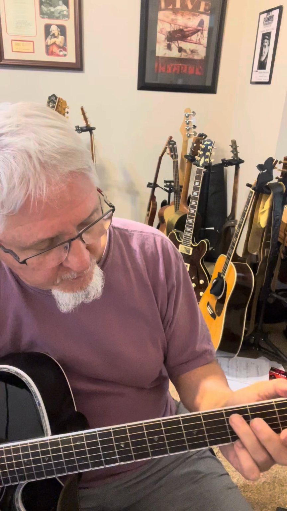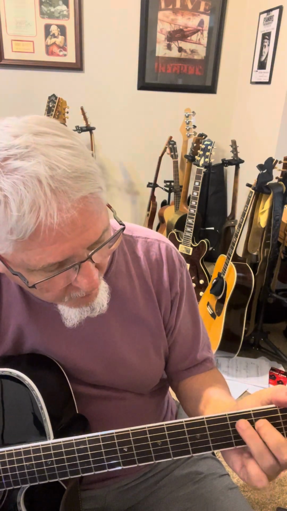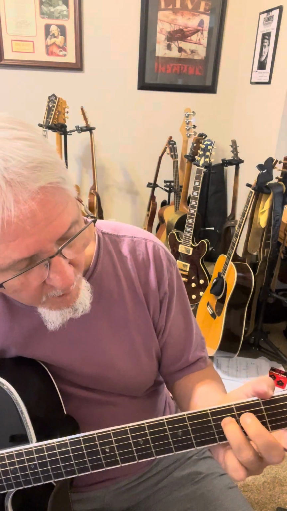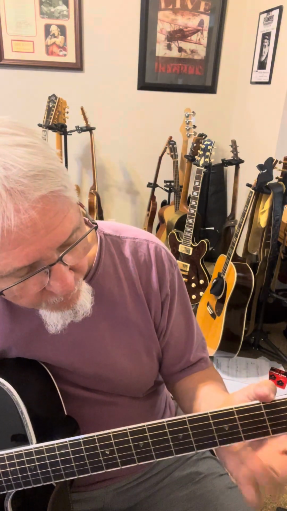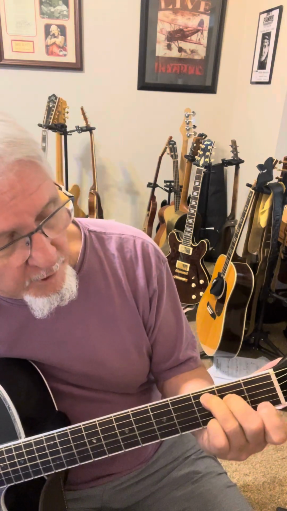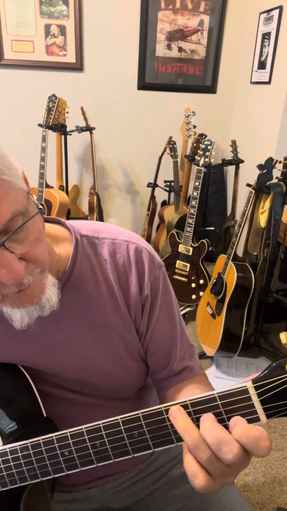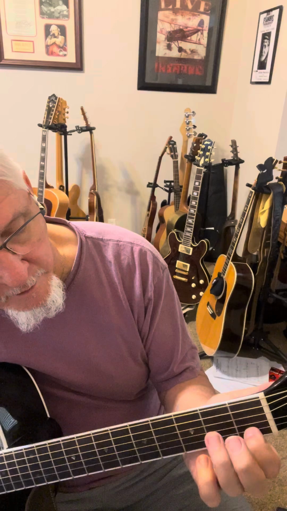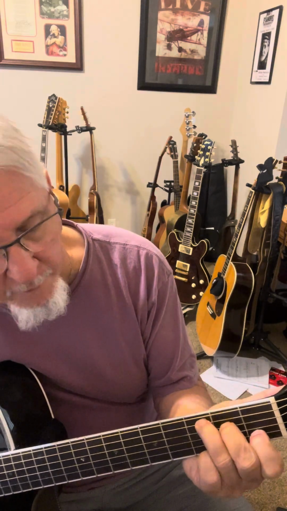So if we look at the C major scale, there's our 3rd, the first 2 notes of the chord, and there's our 5th: 1, 2, 3, 4, 5. That's our 5th note. So you could just play those 2 notes if you don't play all the strings. But we're going to put our index finger down on the 1st fret, 2nd string, and that makes that B string a C note. And now we've got C, E, G, C, and then the high E.